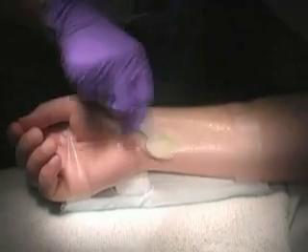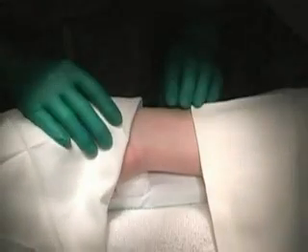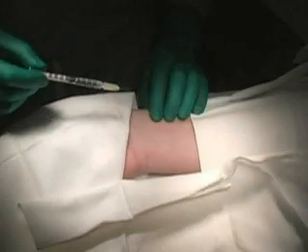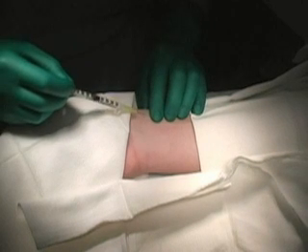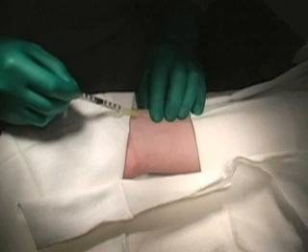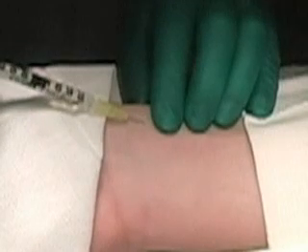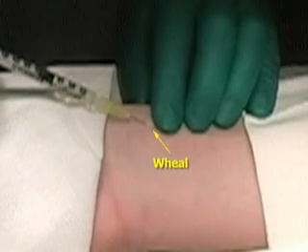Once positioned, the field can be sterilely prepared and draped using towels or a drape. As with all invasive procedures, meticulous care should be taken to minimize the risk of infection. After sterile preparation, a small wheal of 1% lidocaine can be infused in the conscious patient to help decrease pain associated with line placement. A small wheal should be raised.